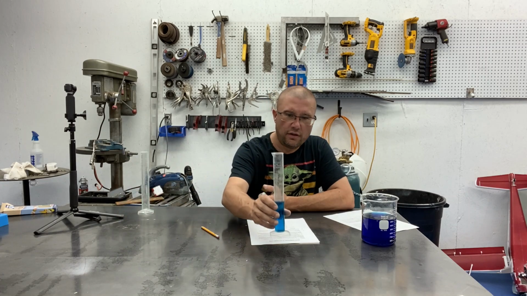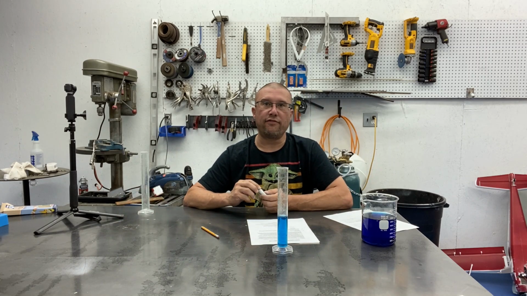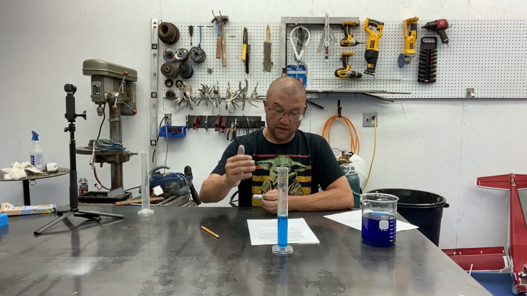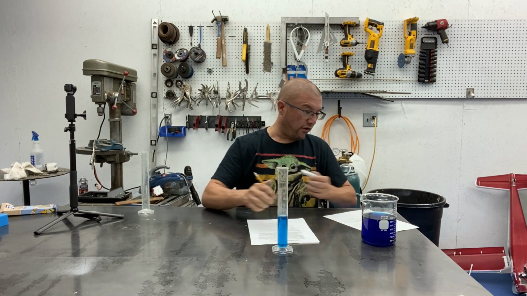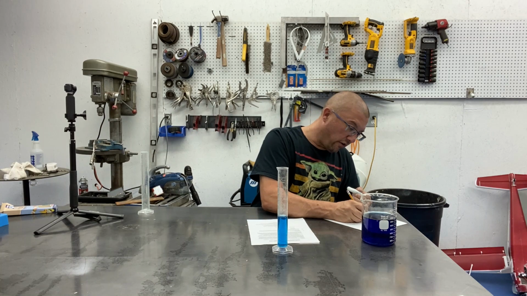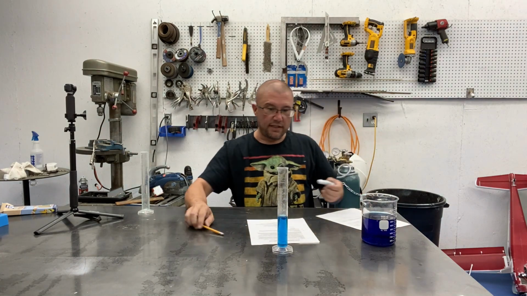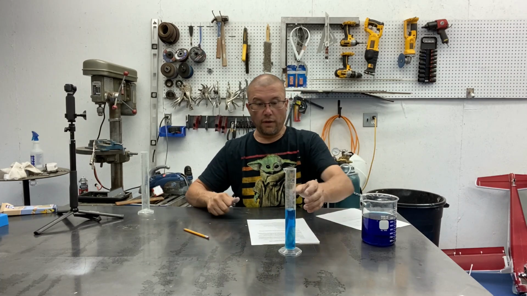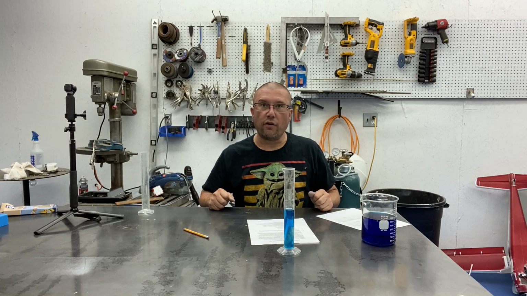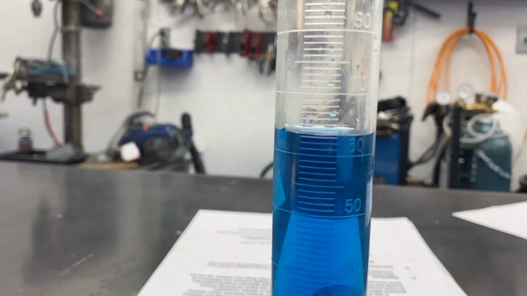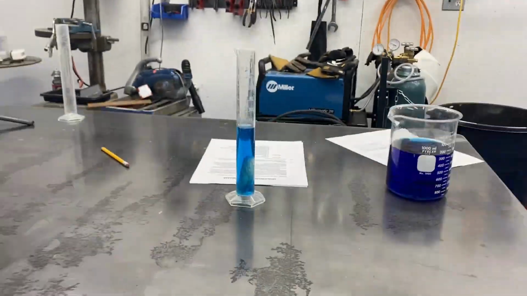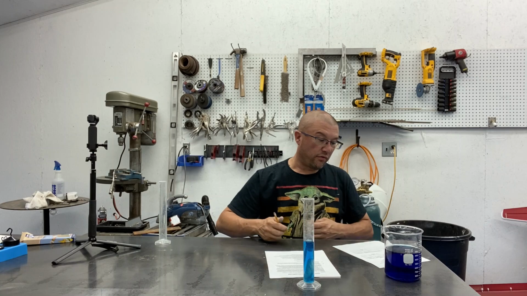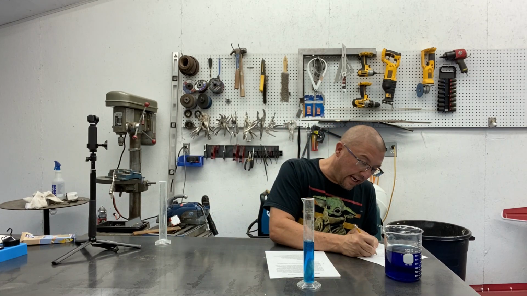I pre-filled this graduated cylinder with exactly 50 milliliters of water. So we're just going to do the same thing. We're going to record that volume in trial 2, volume of water, 50 milliliters, because that's what we use. We're going to lower it down into here. We are going to measure our second volume. So our value for trial number 2, volume of clay and water, is the same as the first trial, 63 milliliters.